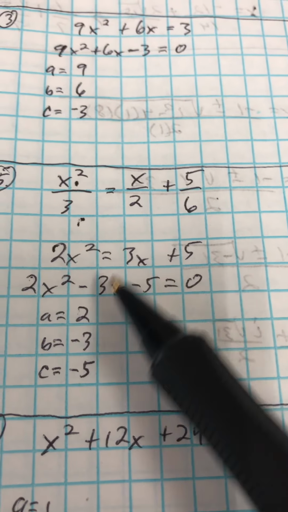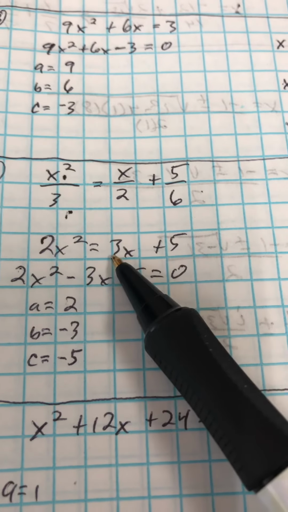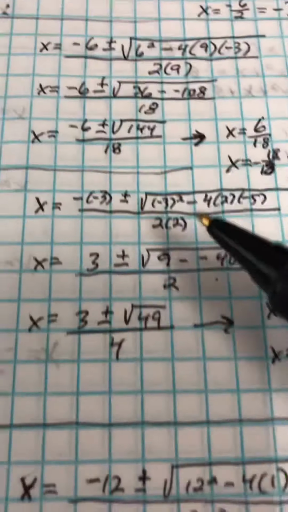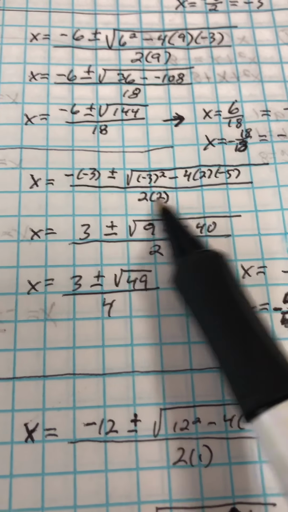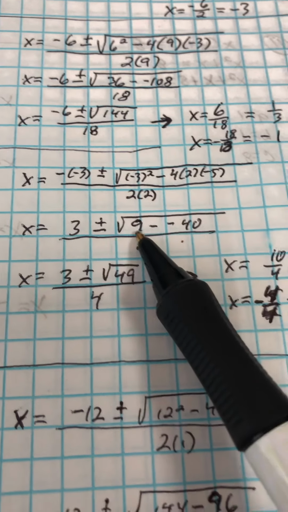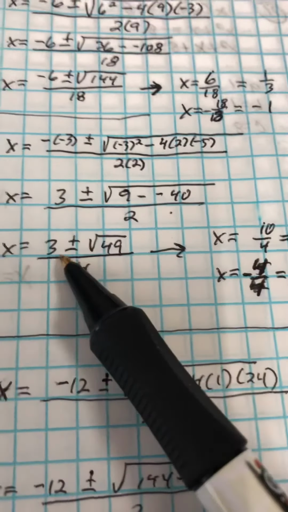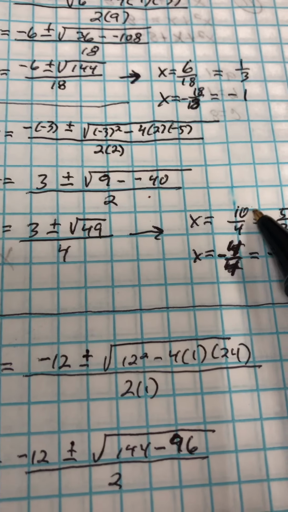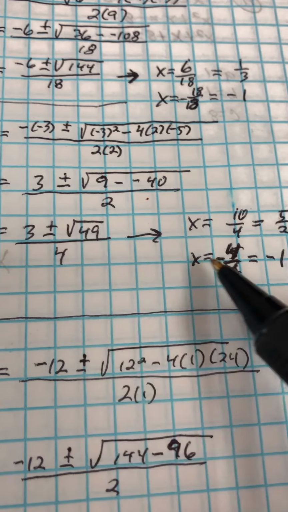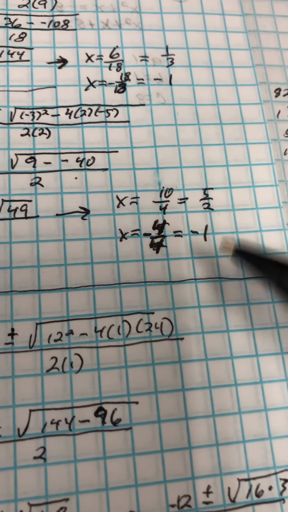Then I have my A, my B, and my C. So 2, negative 3, and negative 5 after I put it in standard form. Here's my A, B's, and C's, put into the quadratic formula. This becomes 9 plus 40, which is 49. Square root of 49 is 7. 3 plus 7 is 10, and 10 divided by 4 is 5 over 2. 3 minus 7 is negative 4, and negative 4 over 4 equals negative 1. So your two answers are 5 over 2 and negative 1.